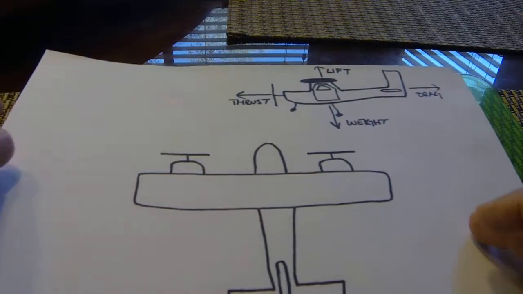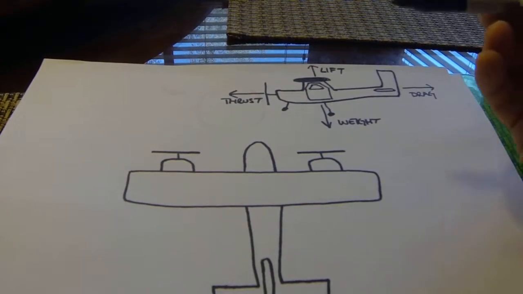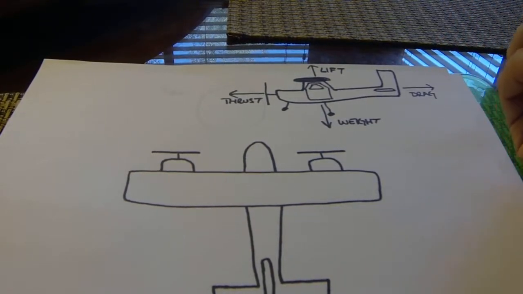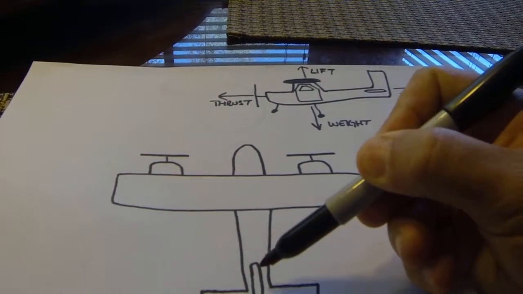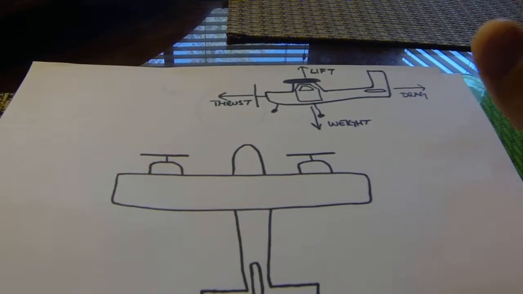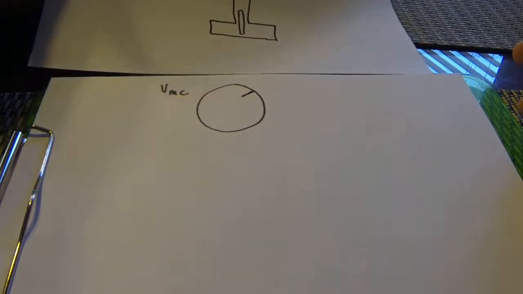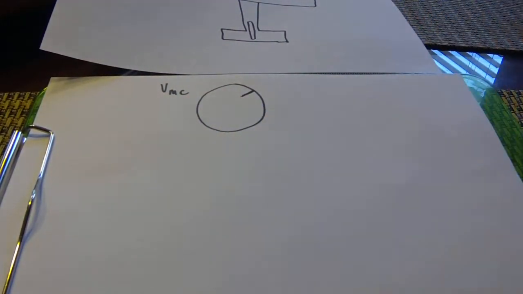Let me bring my drawing in here. We talked last time about asymmetrical thrust, right? We talked about critical engines, so we understand those concepts. VMC is all about how effective our rudder is or is not. And while the book, the POH, publishes a definite VMC speed, the truth is VMC is a living, breathing animal.